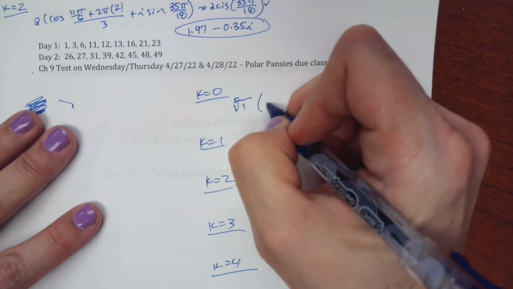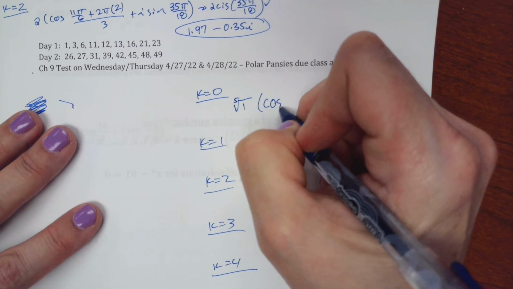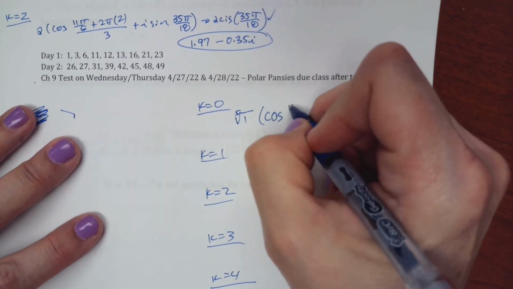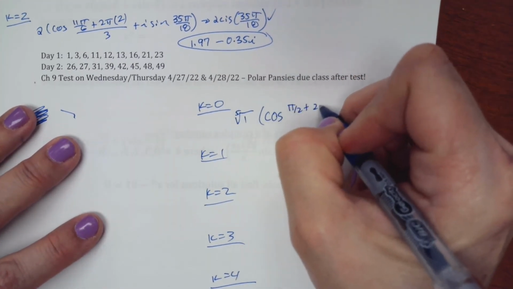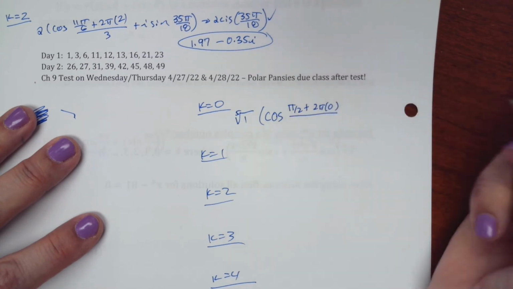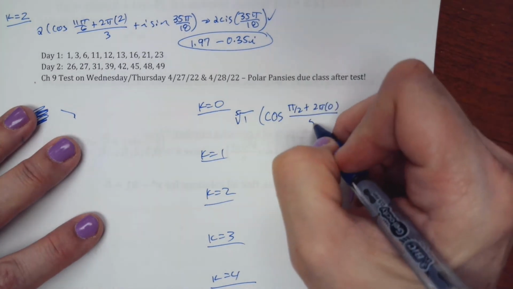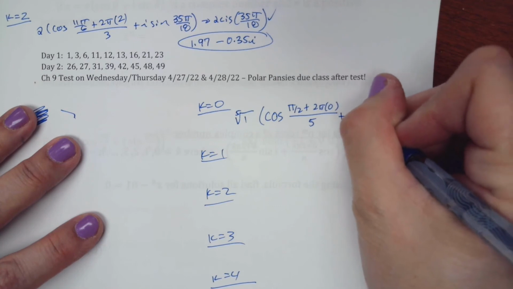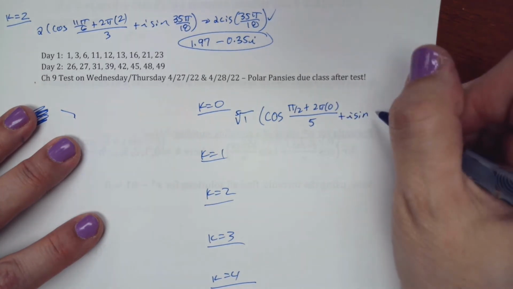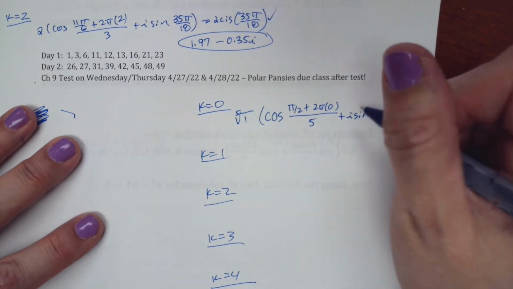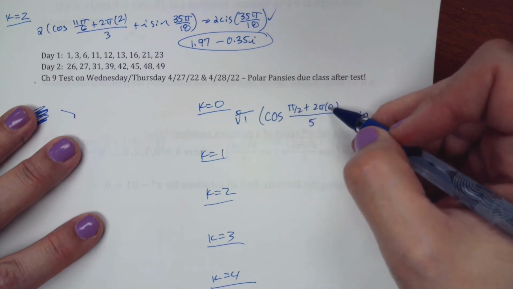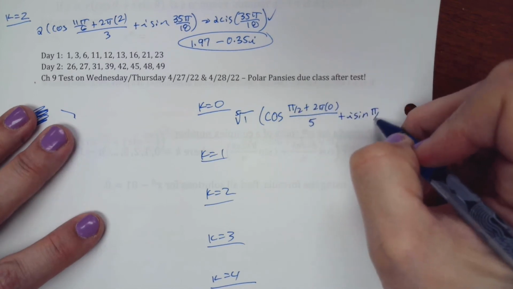And then cosine plus i sine, so cosine, I need theta, so pi over 2 plus 2 pi times 0 over n, which is 5. All right, plus i sine of pi over 2 plus nothing divided by 5, that's pi over 10.